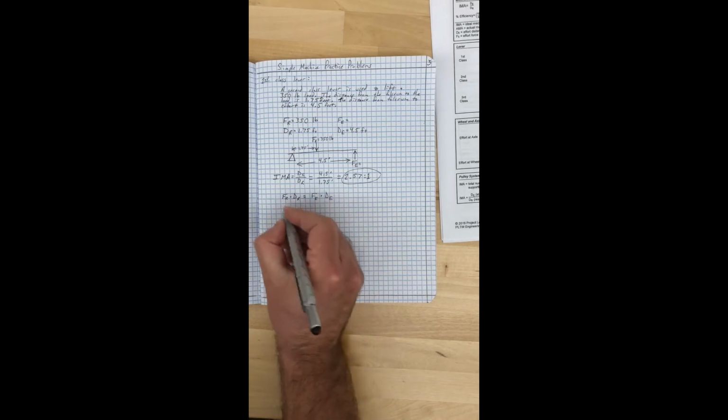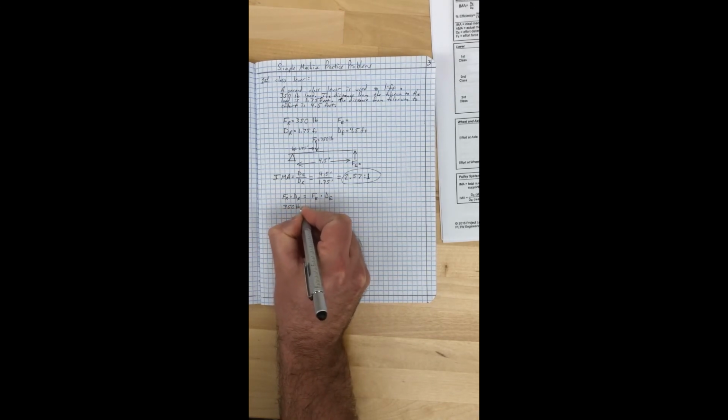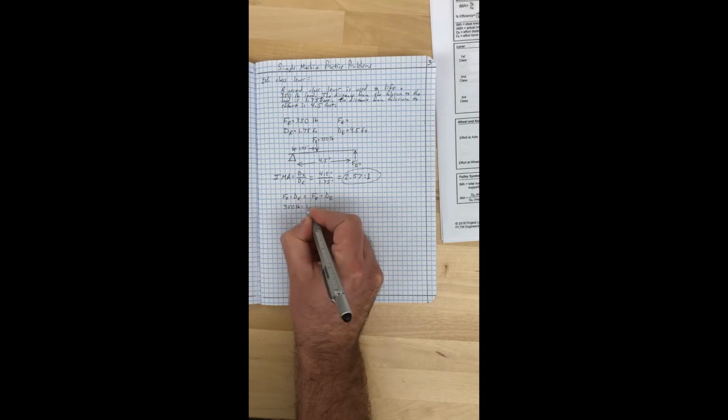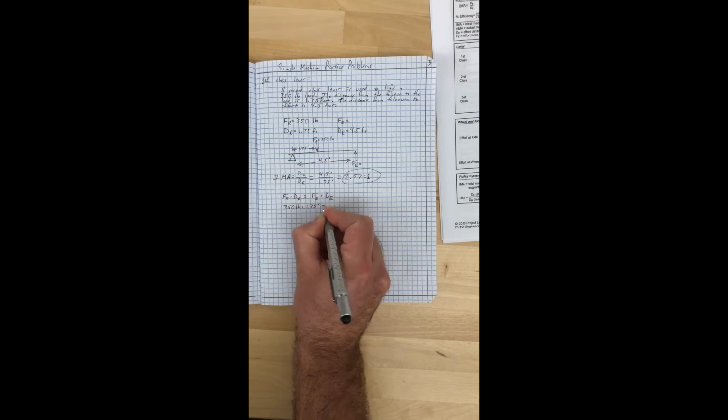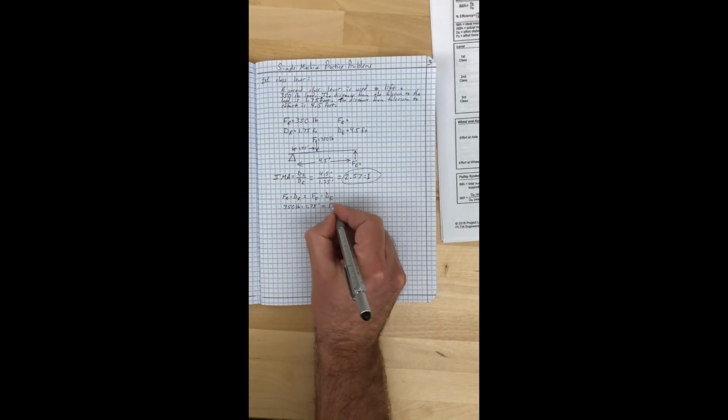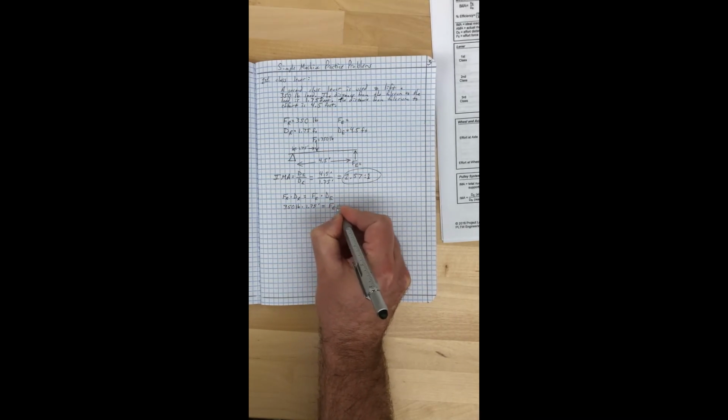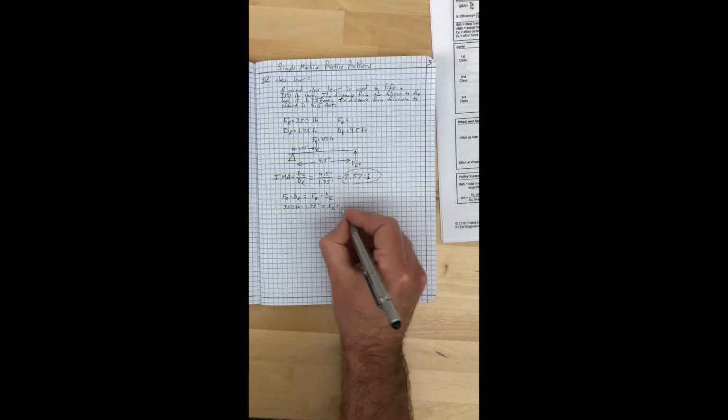Then we can just plug in those values: 350 pounds times 1.75 feet equals F_E times 4.5 feet.